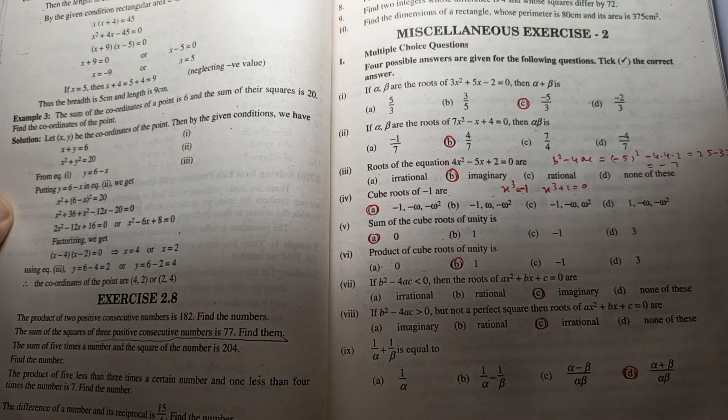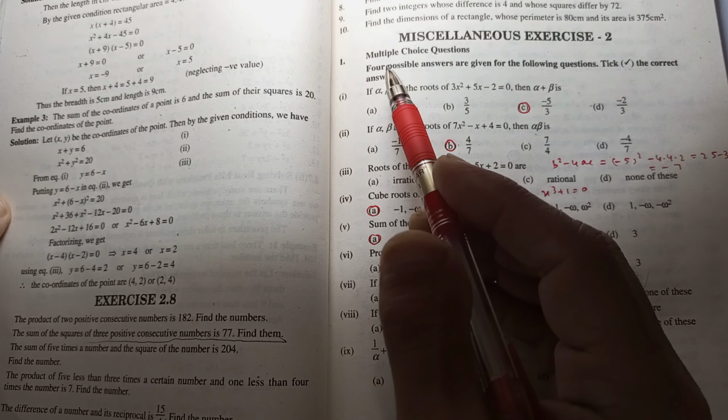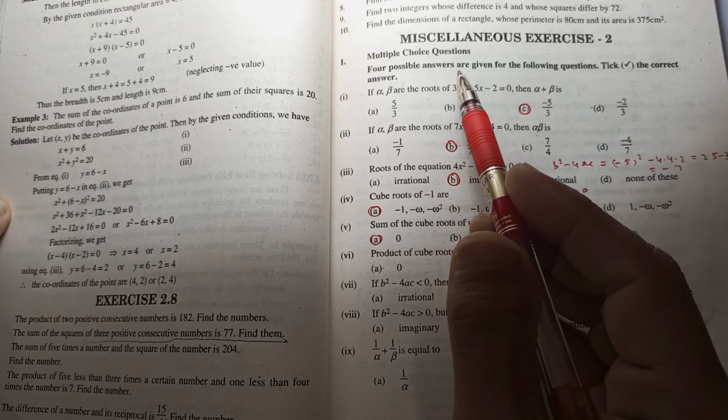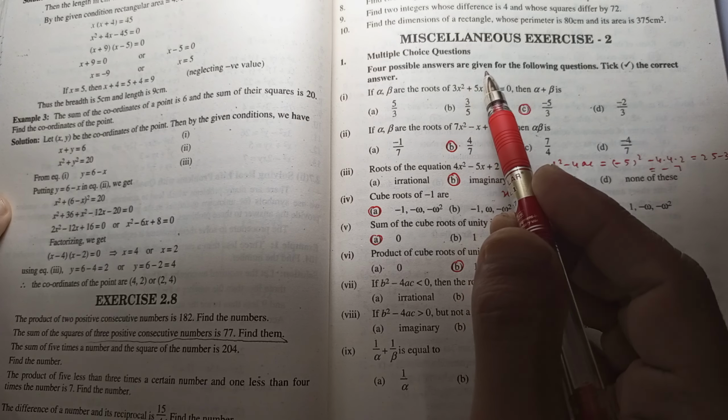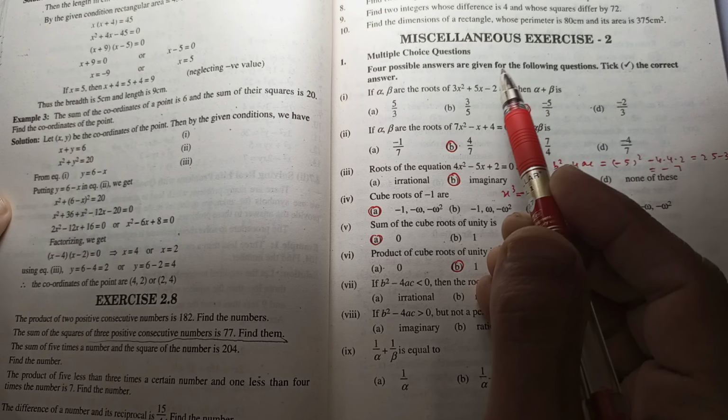We are going to solve MCQs. So question 1. Four possible answers are given for the following question. Take the correct answer.